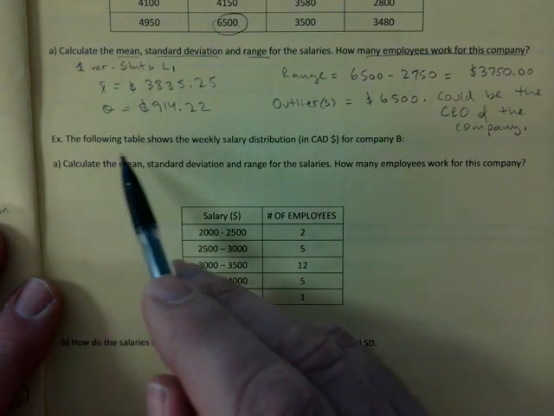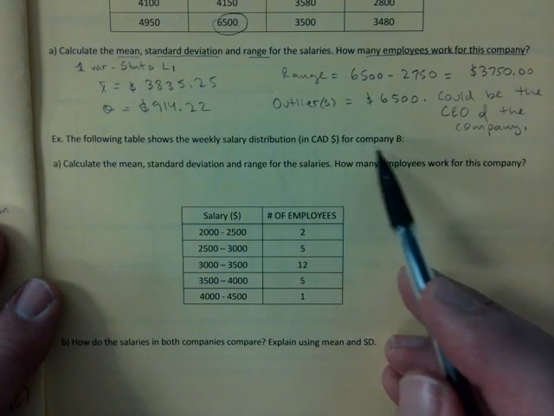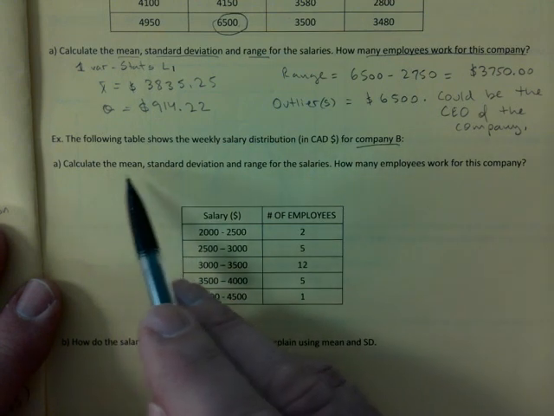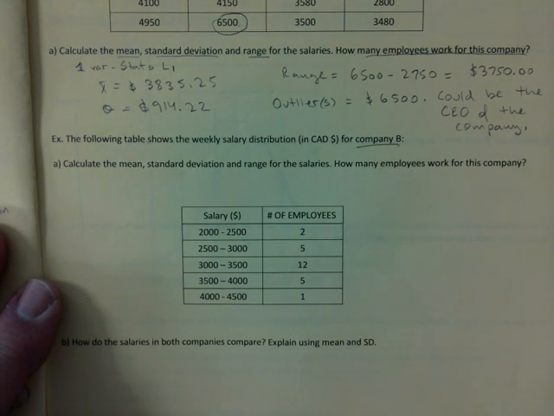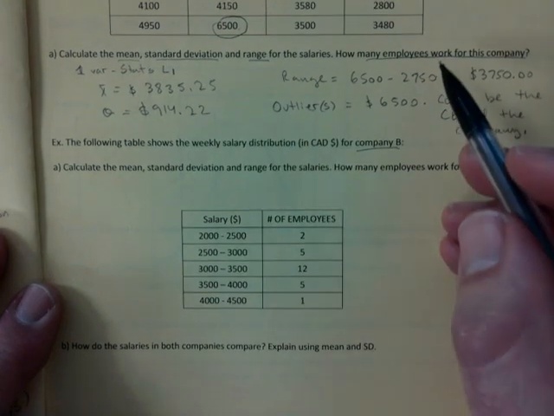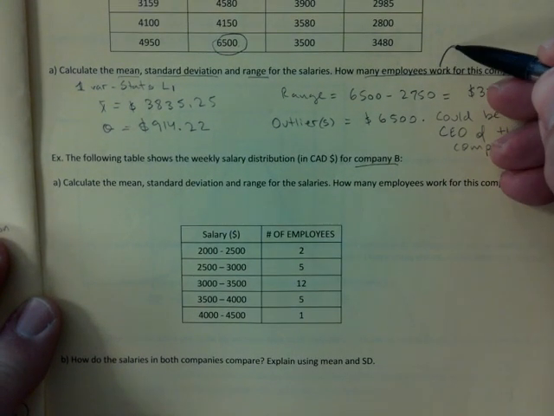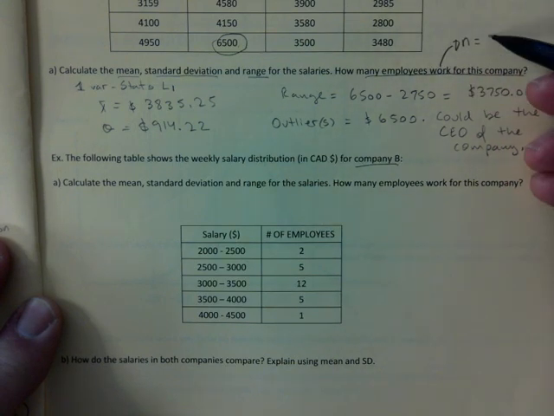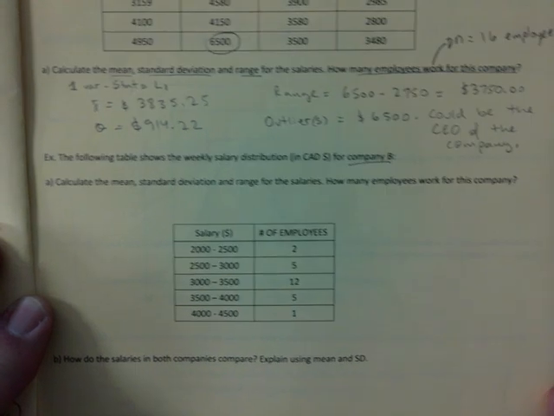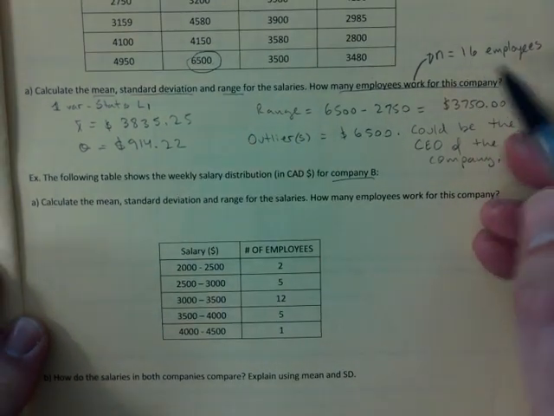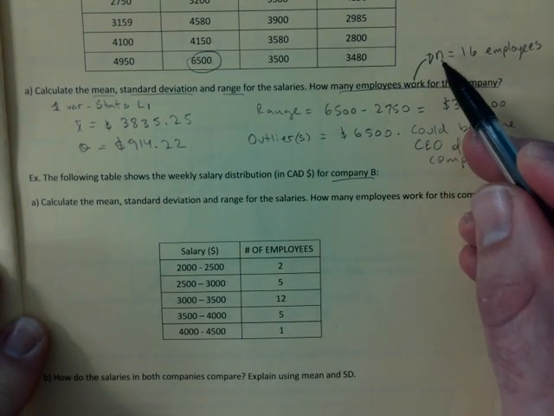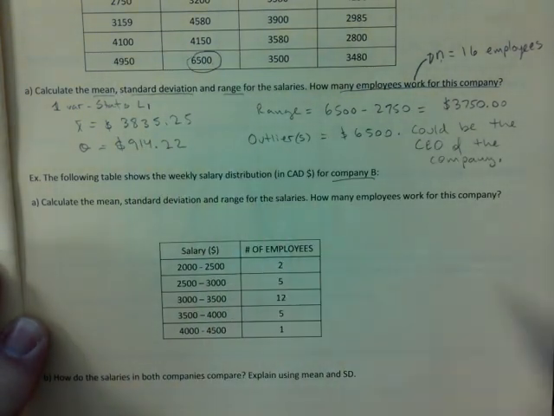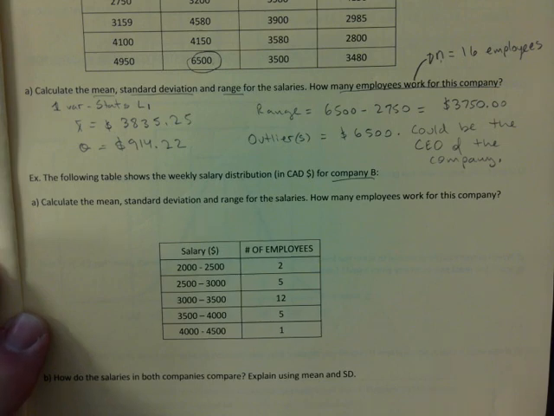What about this though? The following table shows the weekly salary for company B. Calculate the mean, standard deviation, and range for the salaries. How many employees work for the company? Oh, I didn't answer that here, did I? Can I do that here? What was N for us in this case? 4 times 4 is 16, right? 16 employees. Sorry, right there. 16 employees. I didn't answer that. But that is N in our case, right? We entered 16 values, so we know that there's 16 employees that we're considering for this company.